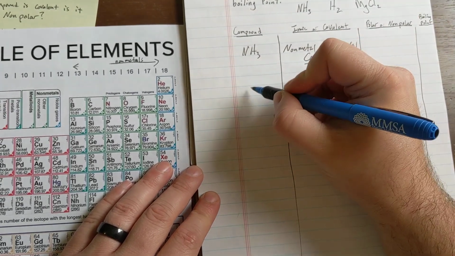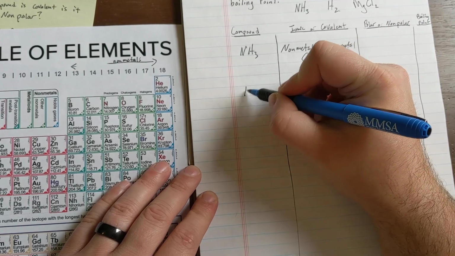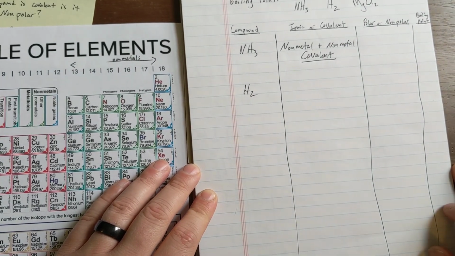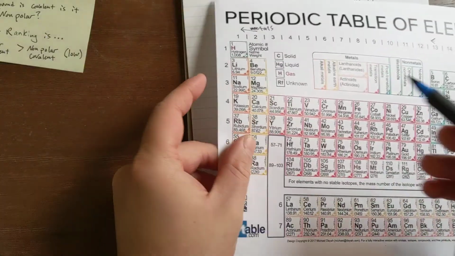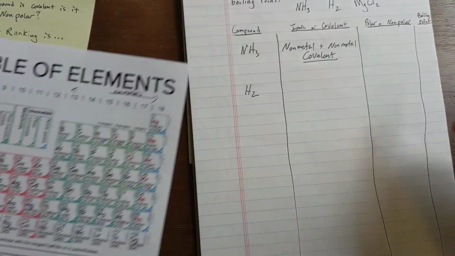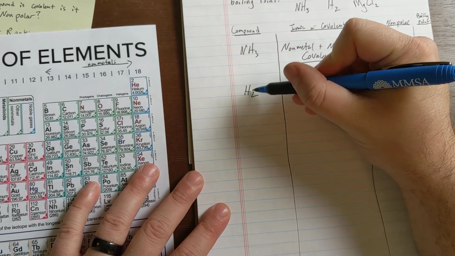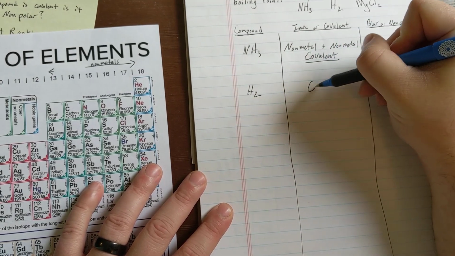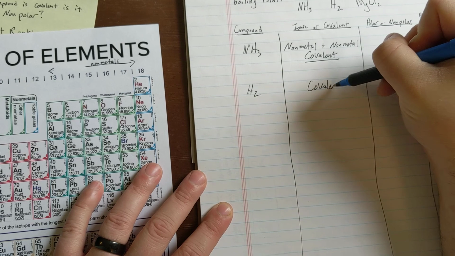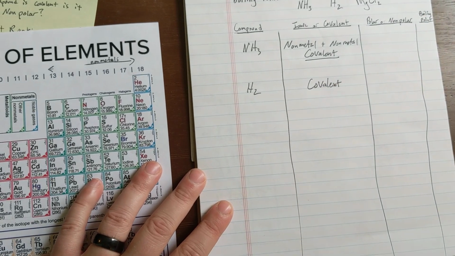So let's take a look. Hydrogen, H2. Well, we were just talking about how hydrogen is considered a nonmetal. So again, we have a nonmetal and a nonmetal bonded together. 2 hydrogens, 2 nonmetals. So this would also be considered covalent.